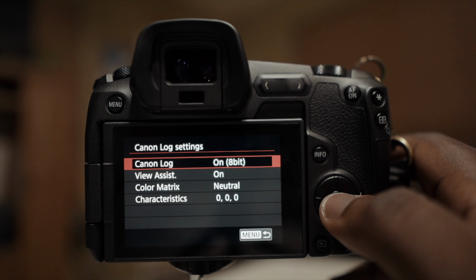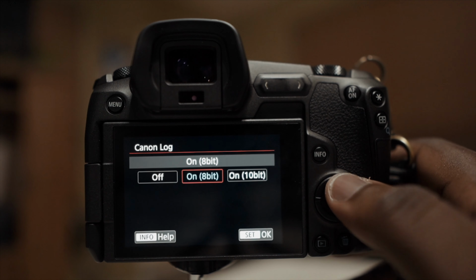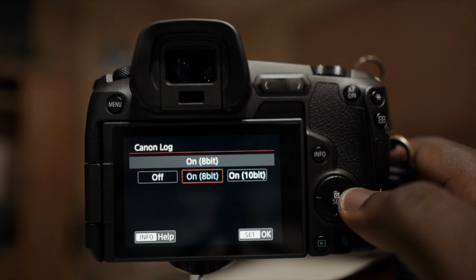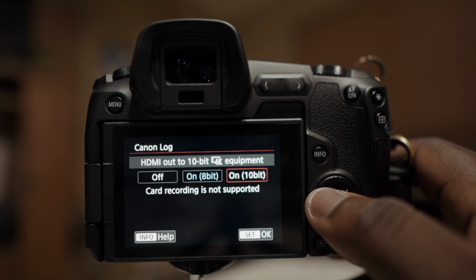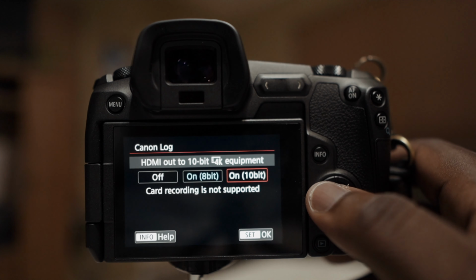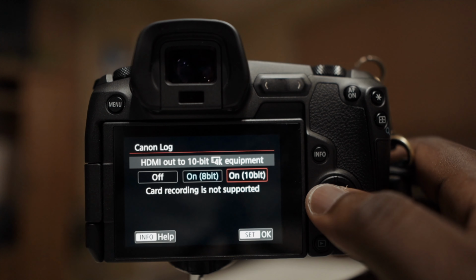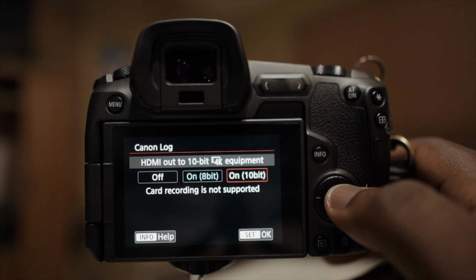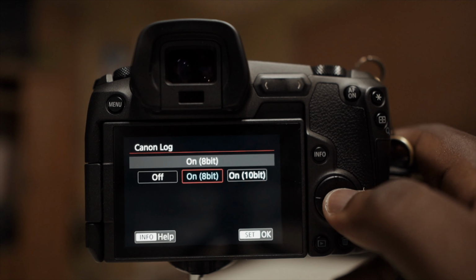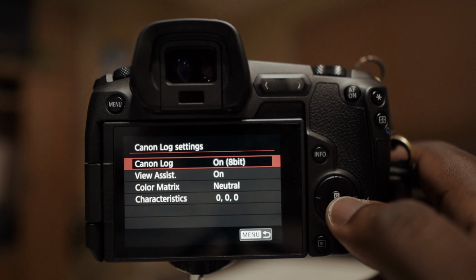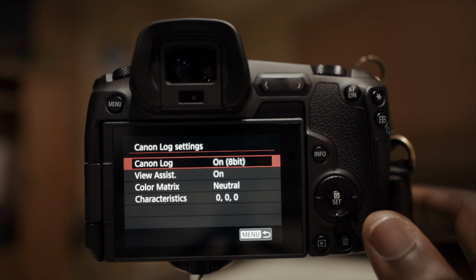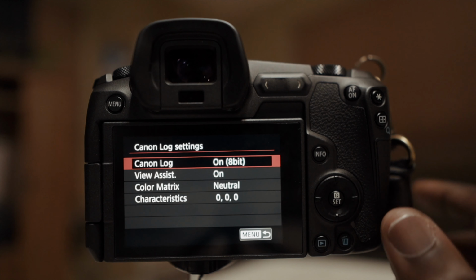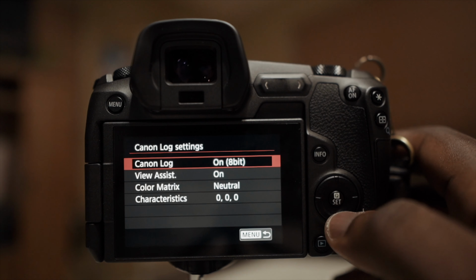Canon Log settings, I do have my log turned on, and you have the option for 8-bit and 10-bit. 10-bit is with, let's say, the Atomos Ninja 5. You can use it with the Atomos Ninja 5 to get 10-bit recording, but I don't have that hooked up right now, so we're going to go to 8-bit. That is still enough with Canon Log, and Canon Log is definitely the driving force for your cinematic video when it comes to the EOS R.